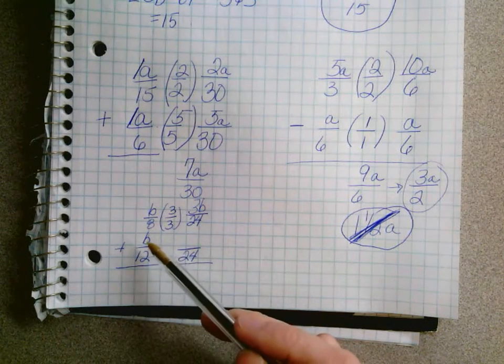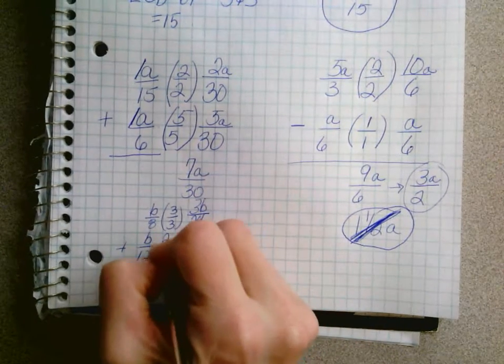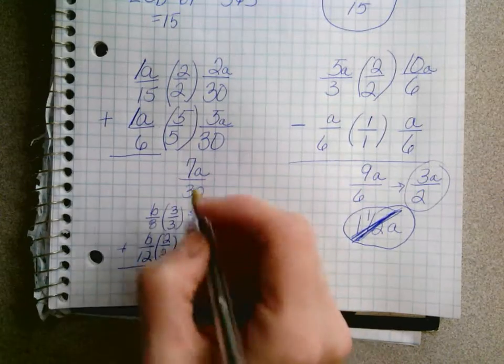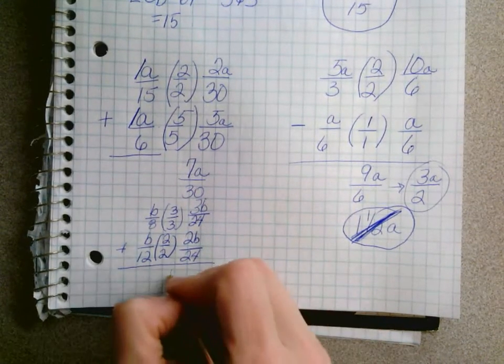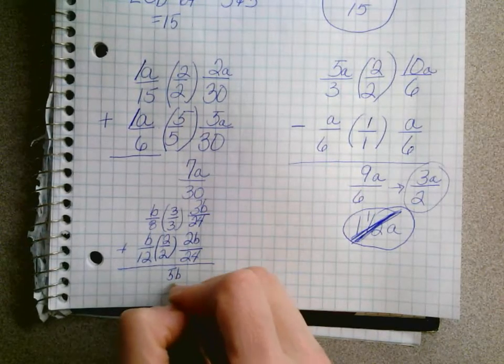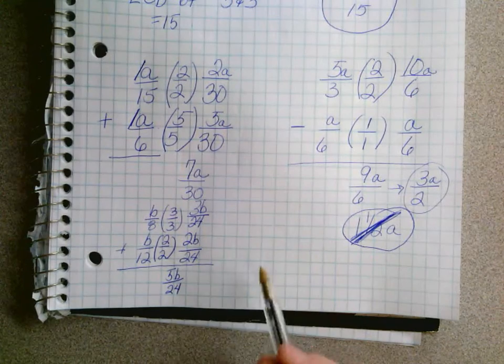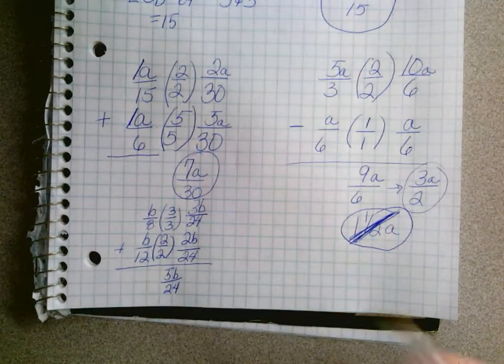And what am I going to multiply b over 12 by? 2 over 2. Which gives me 2b over 24. The end result is 5b over 24. Is that simplifiable? No, because the 5 and the 24 don't share anything. So this one was not reducible, nor was this one.